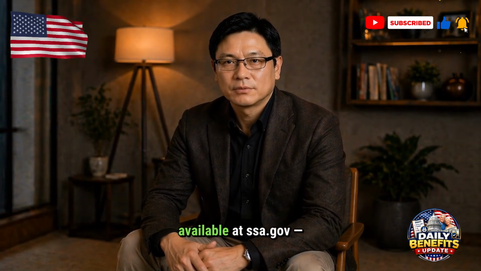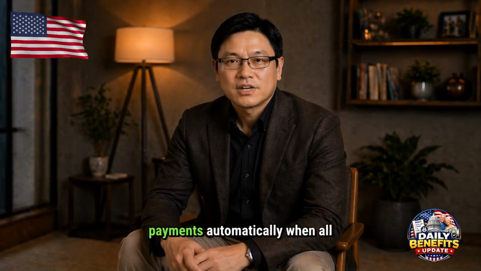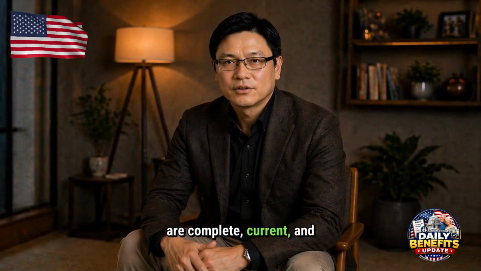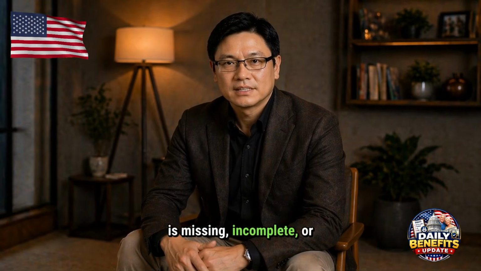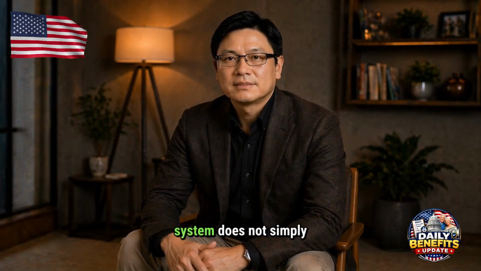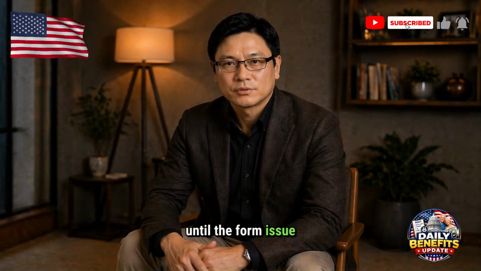According to the SSA's Program Operations Manual System, which is publicly available at ssa.gov, the payment processing system is designed to release payments automatically when all required records and forms for a given beneficiary are complete, current, and matched correctly in the system. When any required form is missing, incomplete, or contains information that cannot be matched to the beneficiary's existing record, the system does not simply proceed. It places the payment in a suspended status until the form issue is resolved.